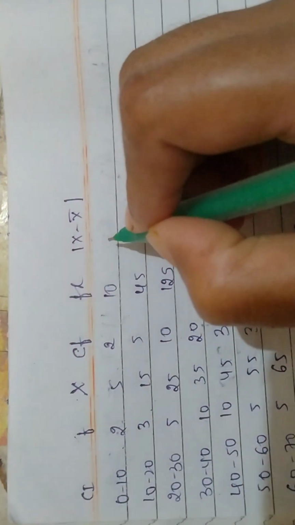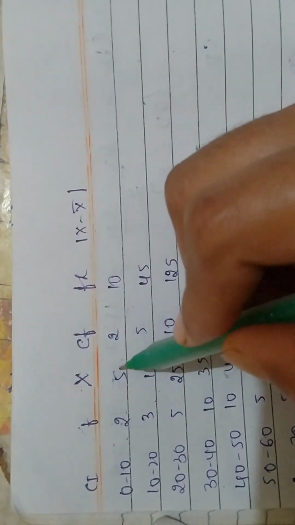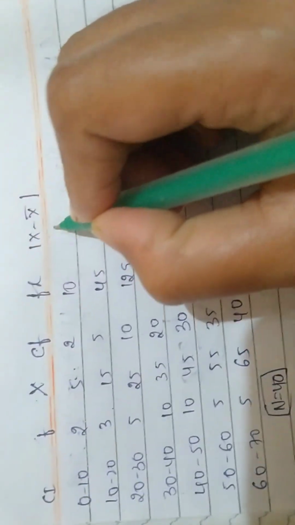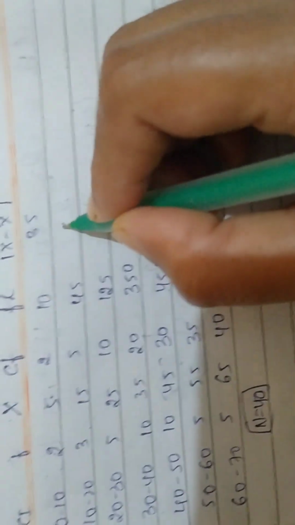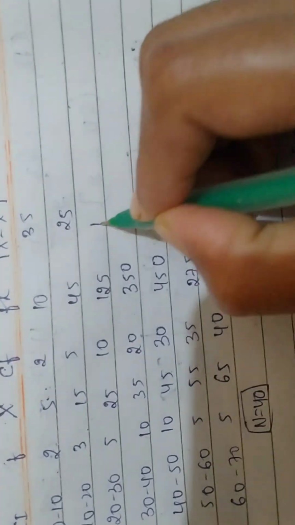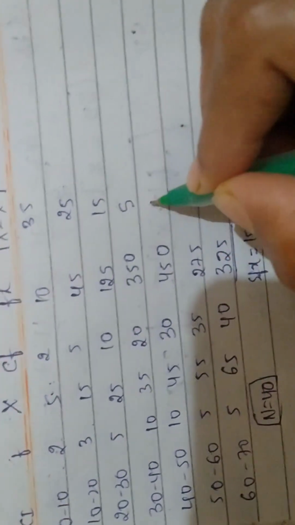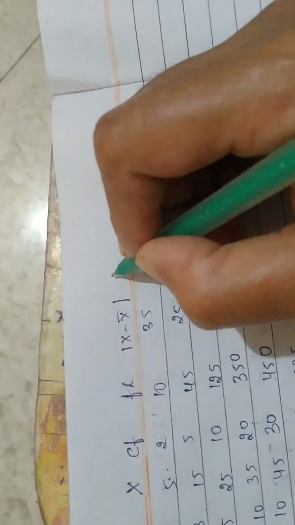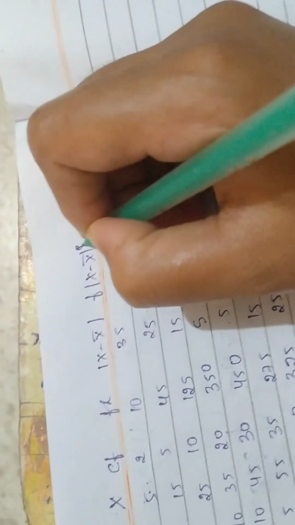We'll get 5 minus 40 as minus 35, same as minus 25, minus 15, minus 5, 15 and 25.